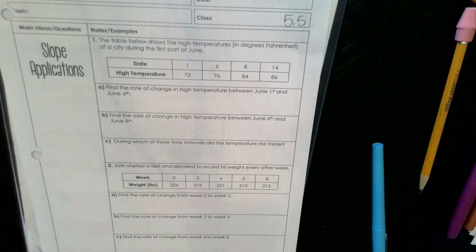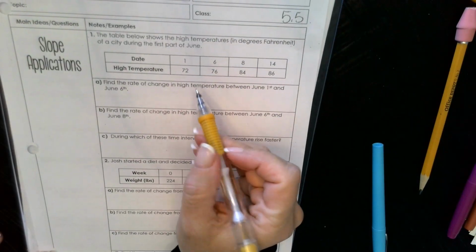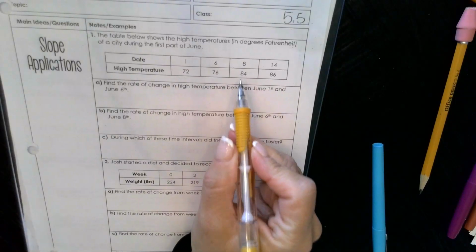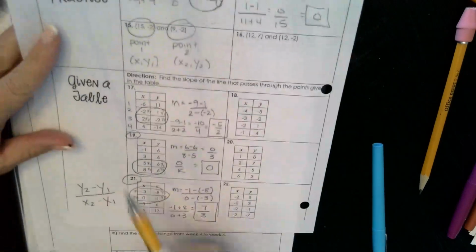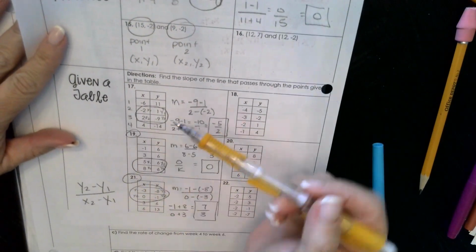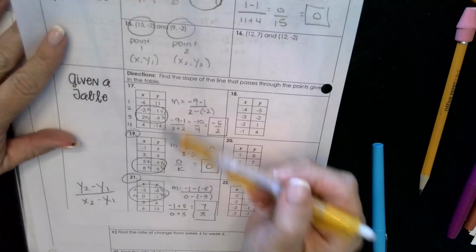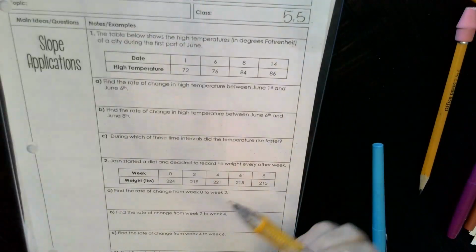Okay, guys, so now we're going to put all of this slope stuff into real world applications. So don't freak out by this. What we have here is a table. We just did tables like this, and all it did is give you X and Y values. You had tables, you were able to solve this.